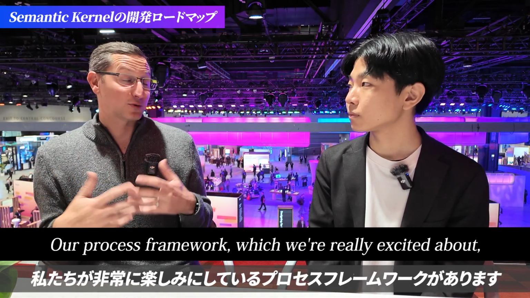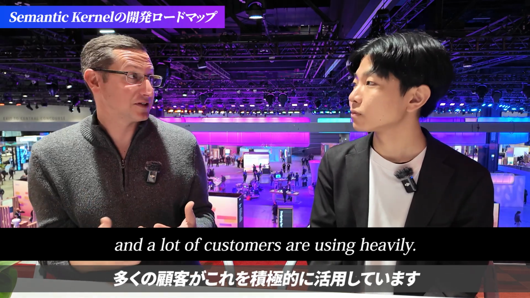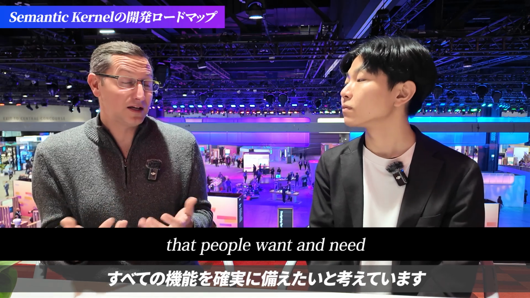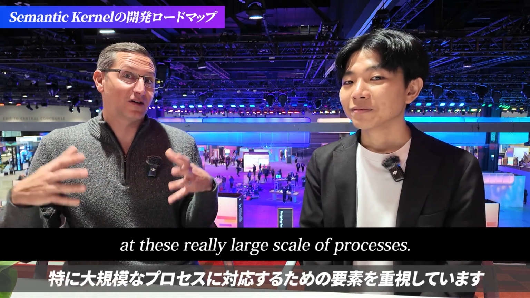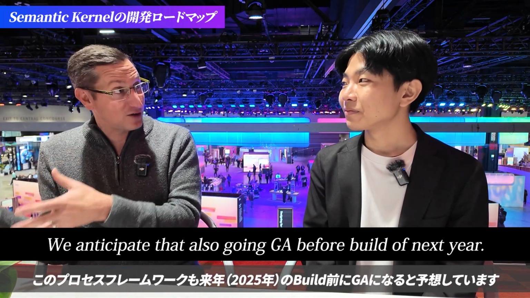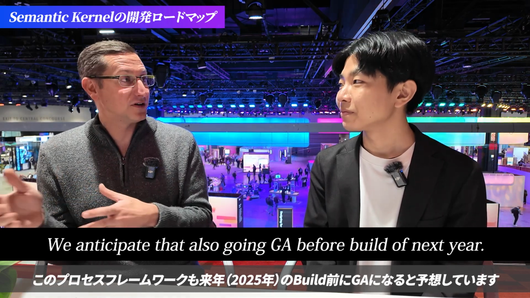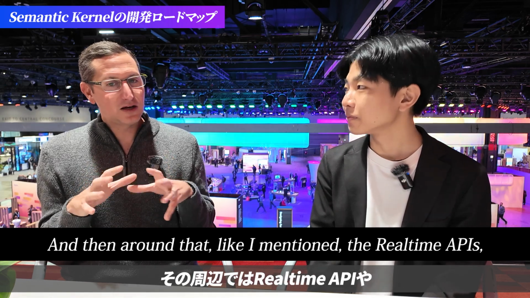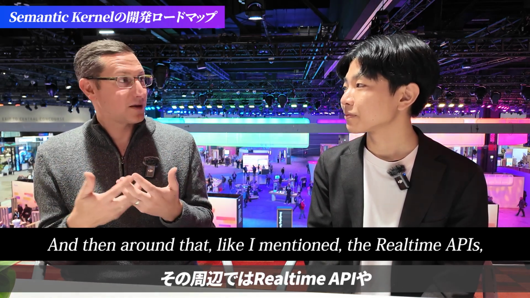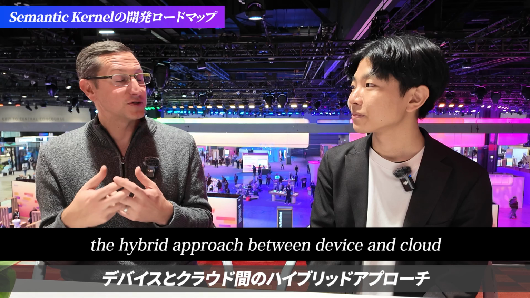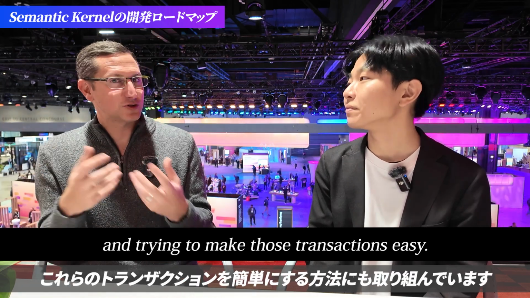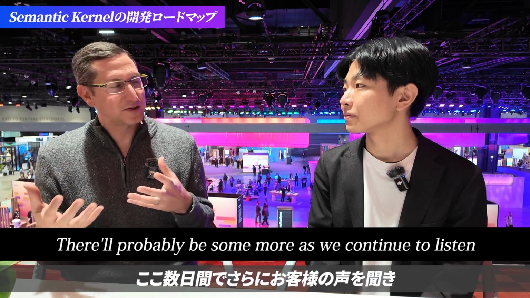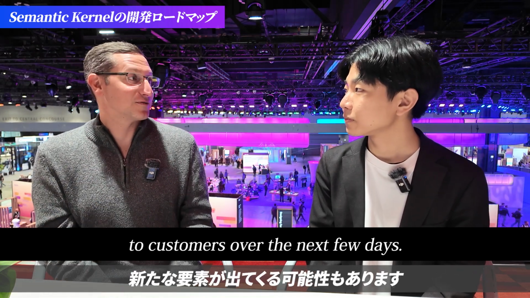Our process framework, which we're really excited about and a lot of customers are using heavily, we want to make sure has all the enterprise pieces that people want and need at really large scale of processes. We anticipate that also going GA before Build of next year. So those are probably the two biggest pieces. Around that, like I mentioned, are the real-time APIs and the hybrid approach between device and cloud, trying to make those transactions easy, so we'll probably focus on those pieces. There'll probably be some more as we continue to listen to customers over the next few days.